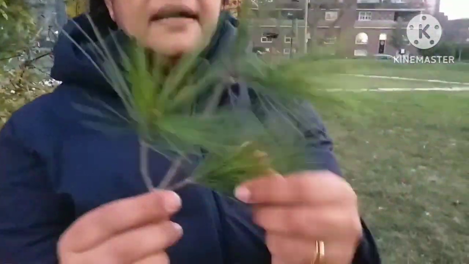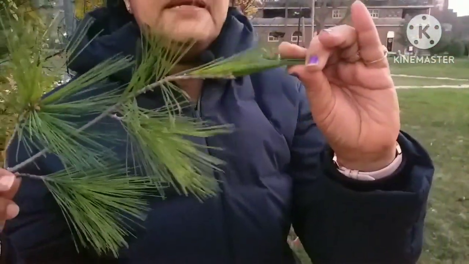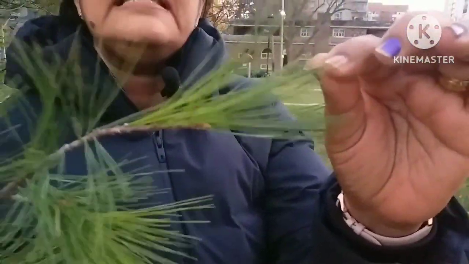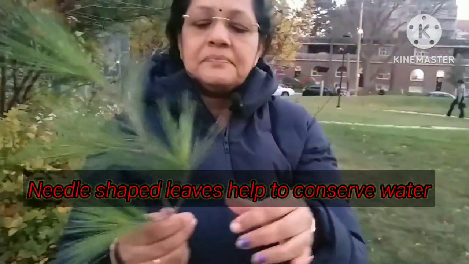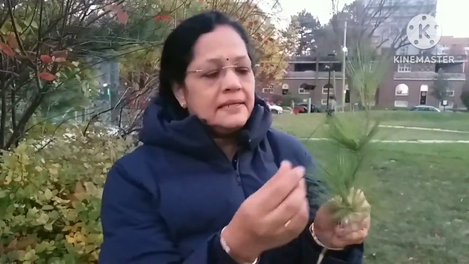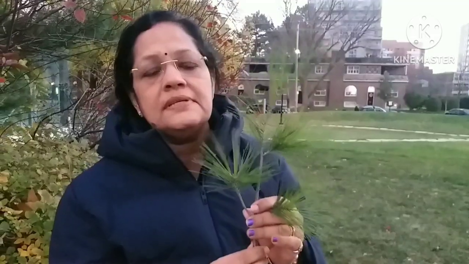Now I have a small branch of this tree, that is an evergreen tree here, and if you look at the leaves of these trees, these leaves are in the form of needles, and they have a waxy coating on them. The leaves are very smooth, and if you touch them, you feel that there is a waxy coating on them. And most of these trees do not have flowers and seeds. They have cones, and inside the cone we have seeds.